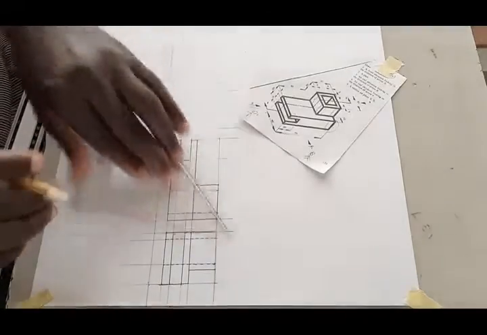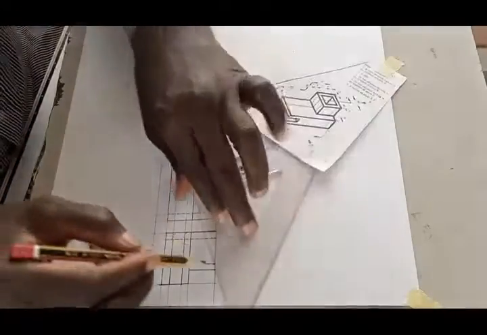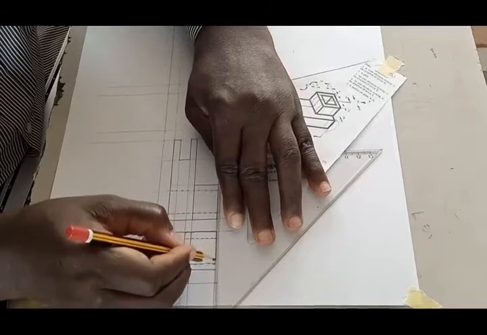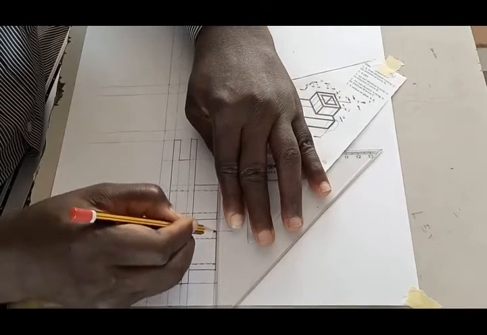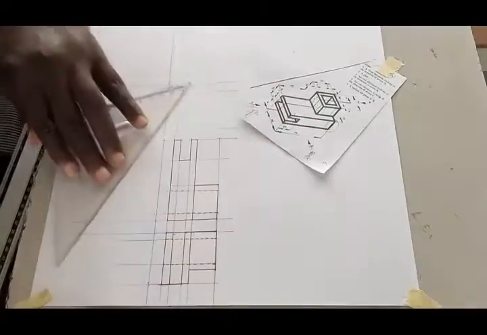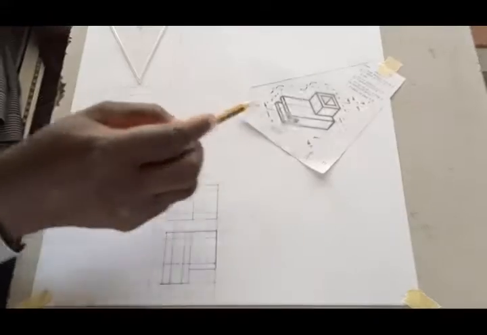Like that. So the top now, which is this edge, you make it thick. This one, thick line. Like that. So that is the elevation in direction of ROC.